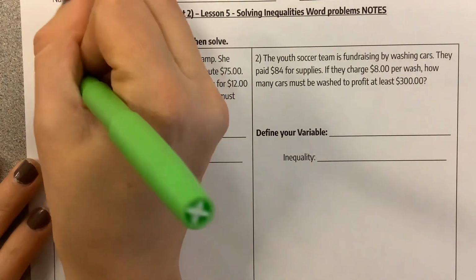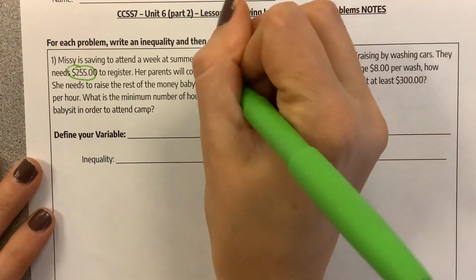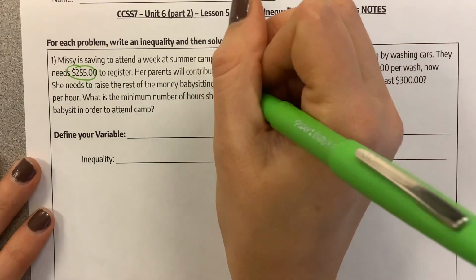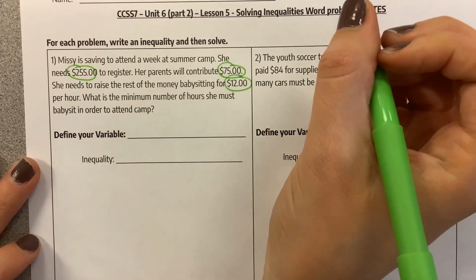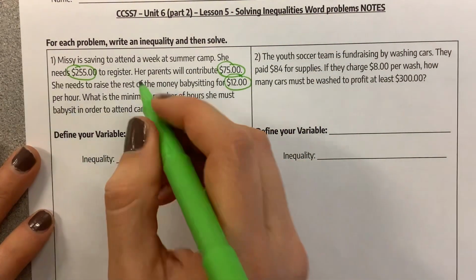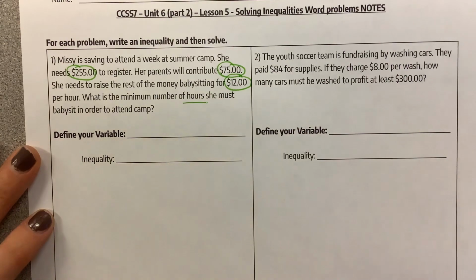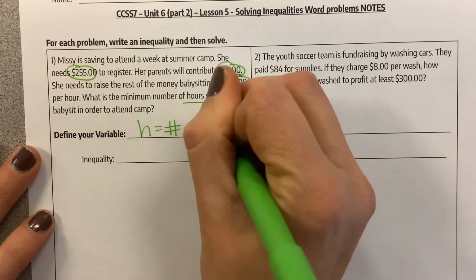So number 1, Missy is saving to attend a week at summer camp. She needs $255 to register. Her parents will contribute $75. She needs to raise the rest of the money by babysitting for $12 per hour. What is the minimum number of hours she must babysit in order to attend camp? So, what is the minimum number of hours? That's our unknown. H equals number of hours.